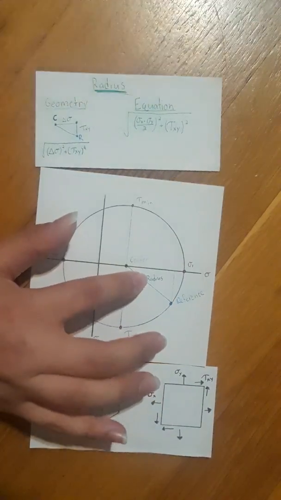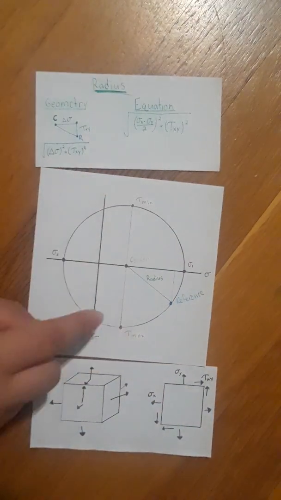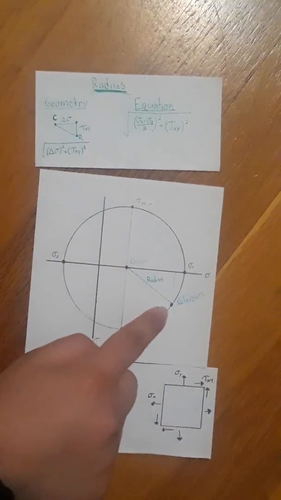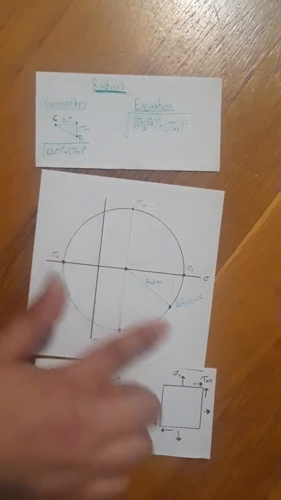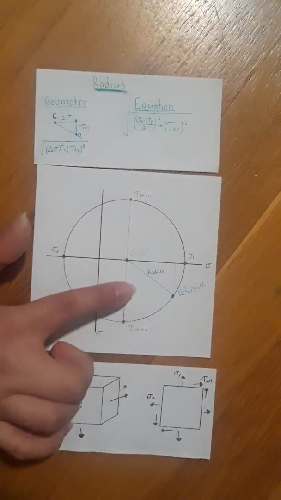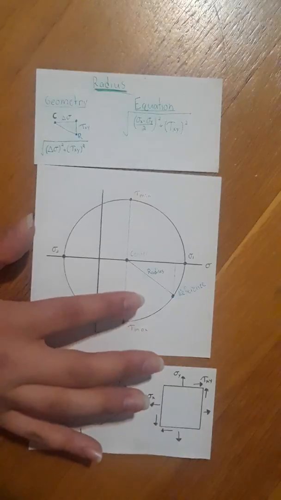Now once you have your center and your reference point, you're going to want to find your radius. Now you can do this 3 ways. You can build yourself the circle itself here and put the point here and the other point here. And you can just measure the distance. However, keep in mind that's usually just a good estimate. It doesn't give you the actual value.